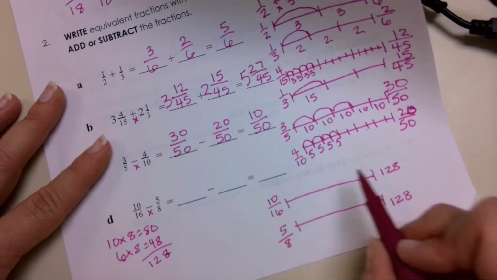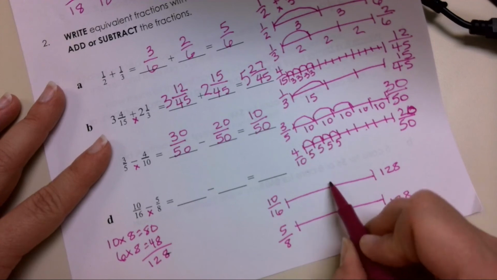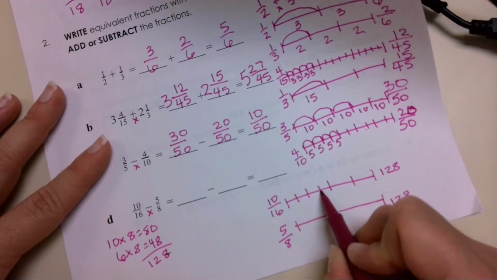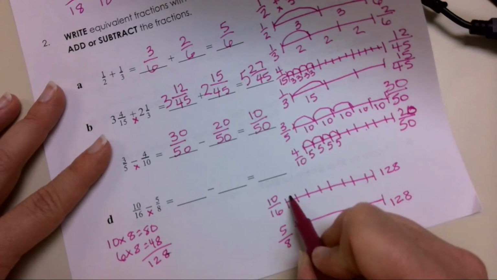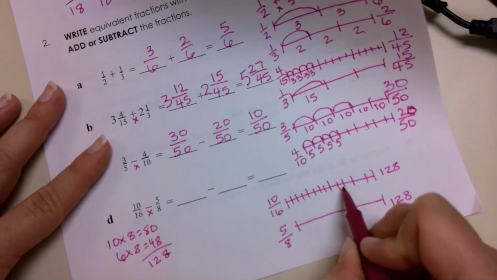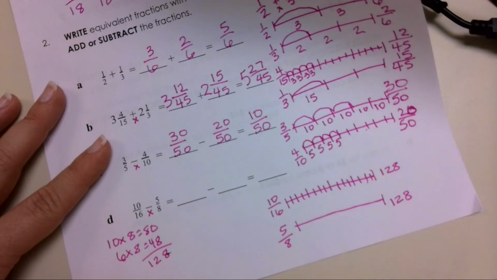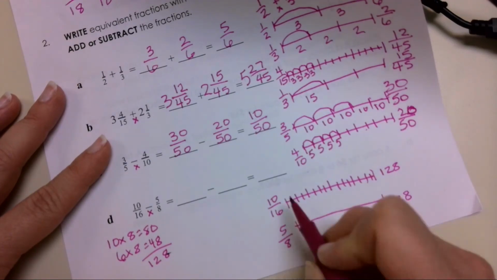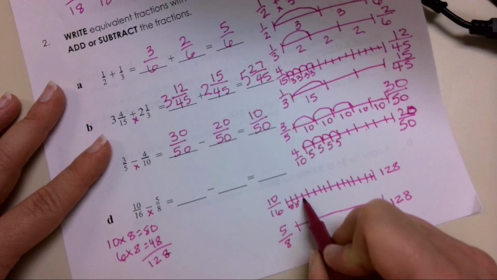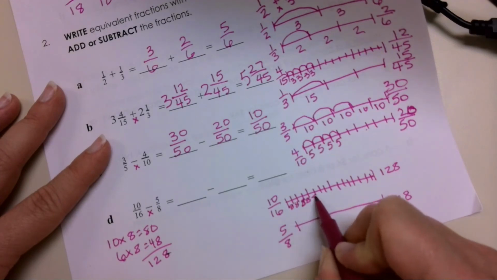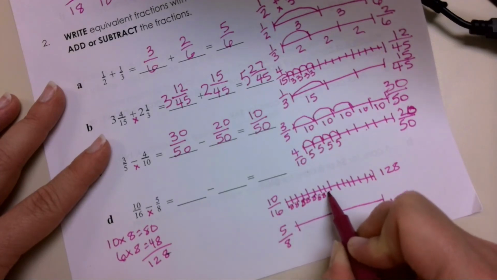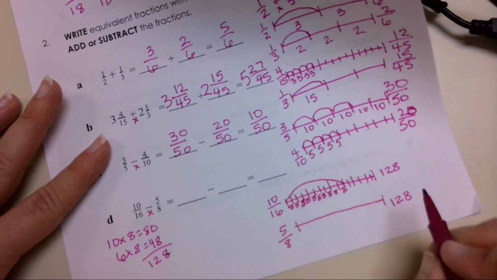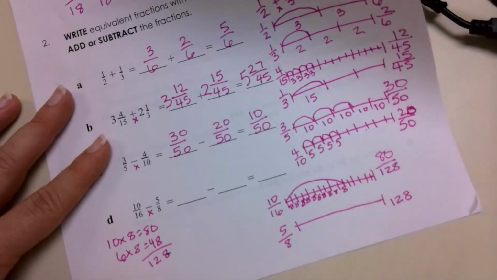For the 10 16ths, I'm going to split it into 16ths. First, I'm going to split it in half. Then I'm going to split each half in half. Now I have fourths. Split the fourths in half. Now I have eighths. Split the eighths in halves. And now I have 16ths. I want 10 of those. And each one is going to be worth 8. 3, 4, 5, 6, 7, 8, 9, 10. So I want all of these. So that's 8 10 times, which gives me 80.